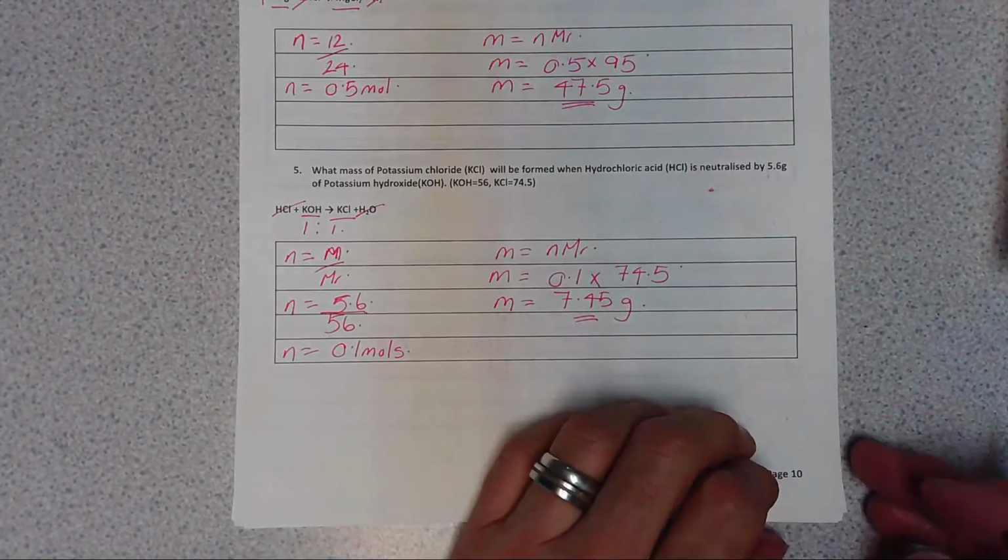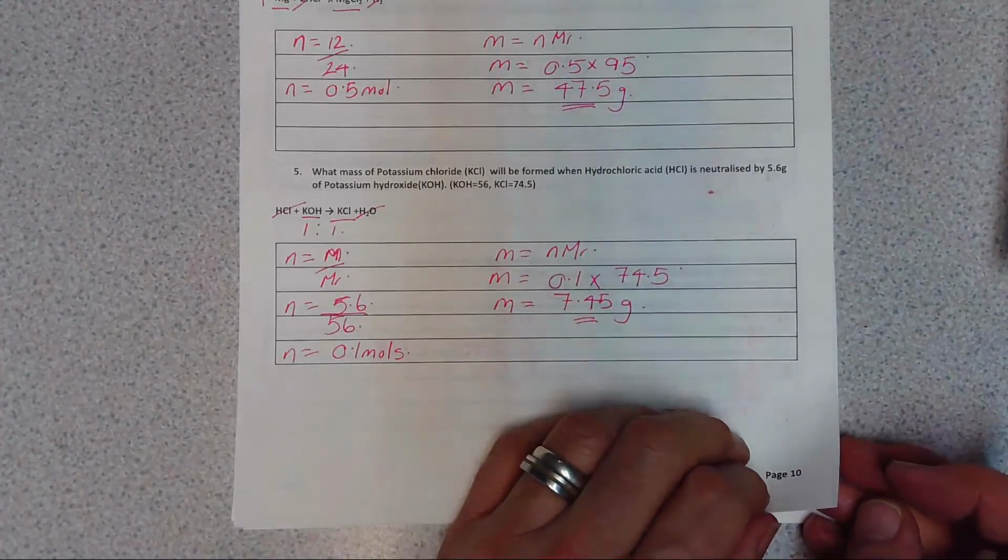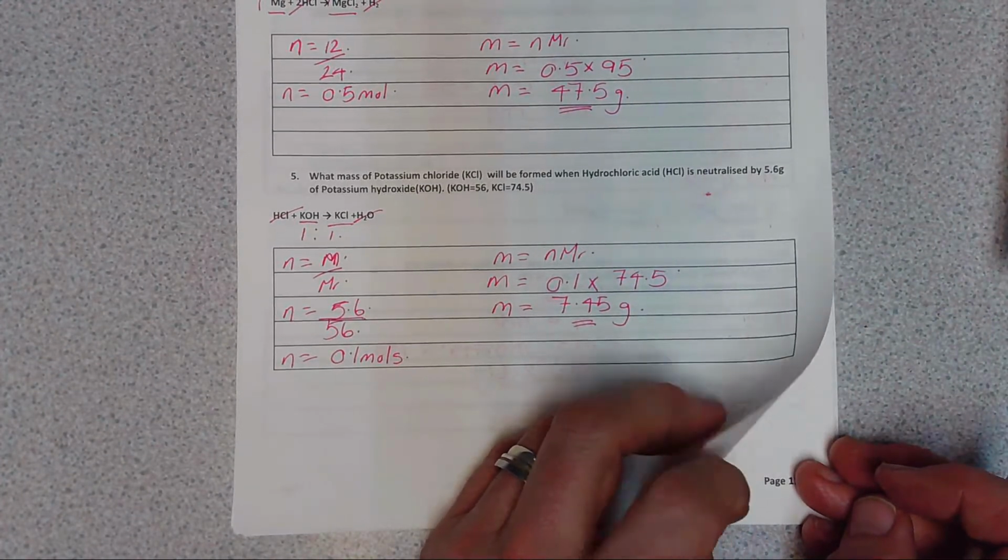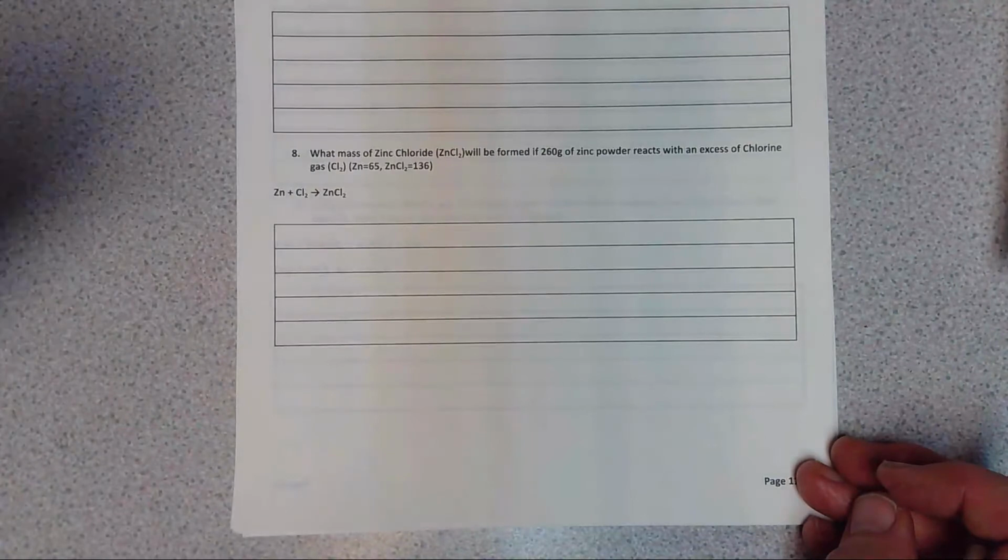Okay, now those were 1-to-1 ratios. I think the next one we move on to a slightly more complex ratio. No, we don't.